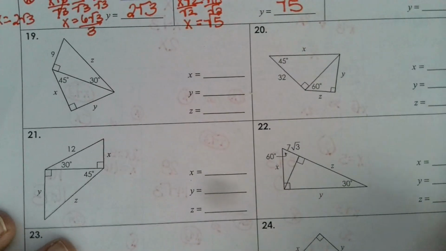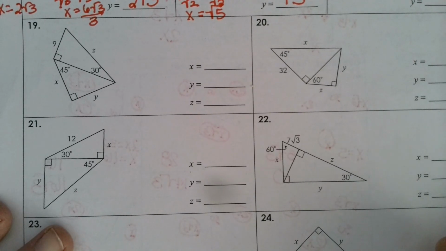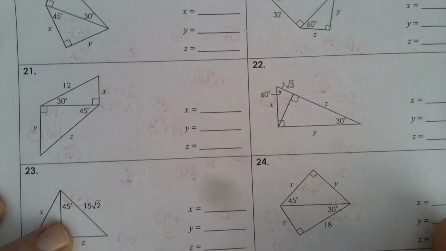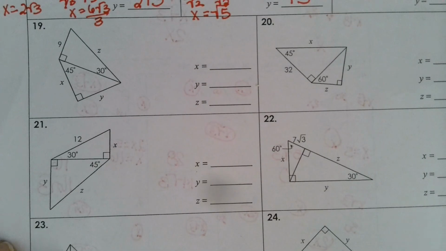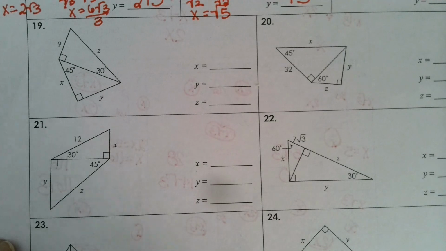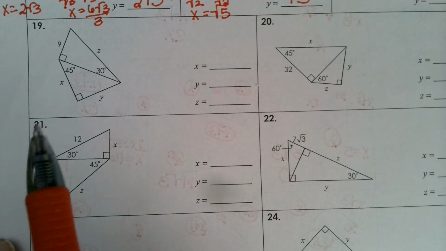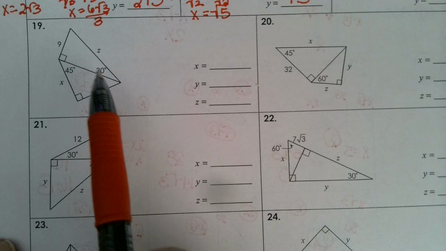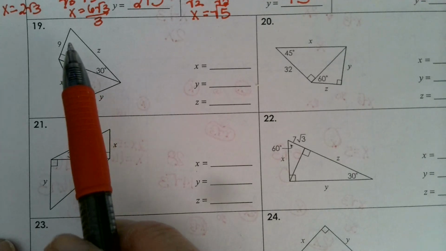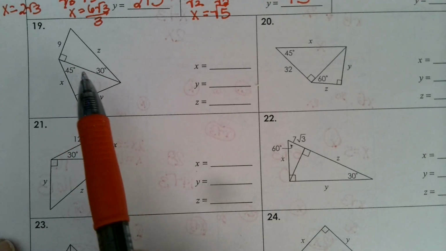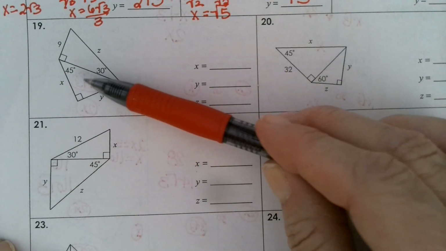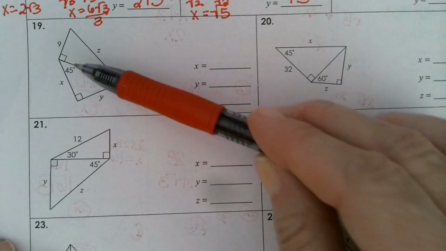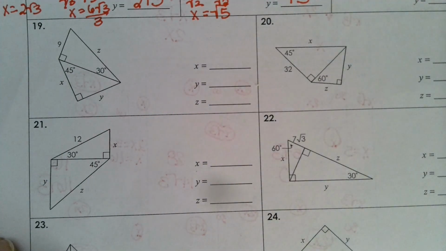All right, I need to ask you another question. So doing these problems that are together, they are not any harder. You just have to start with one problem, get the answer, and use that answer to help you get the other problem. So no big deal. You can start sometimes in the 30-60. As long as you're given one side, you can start in that triangle. So I cannot start over here in the 45 because I don't have one side given to me. So you need to start where you are given a side.